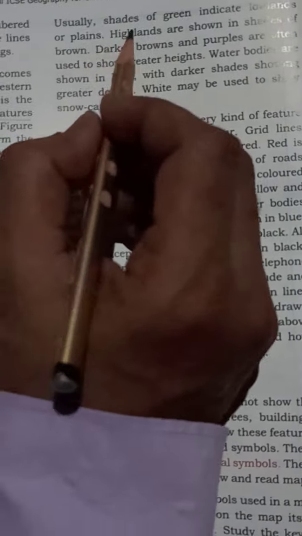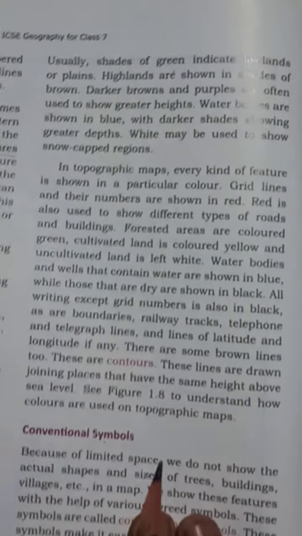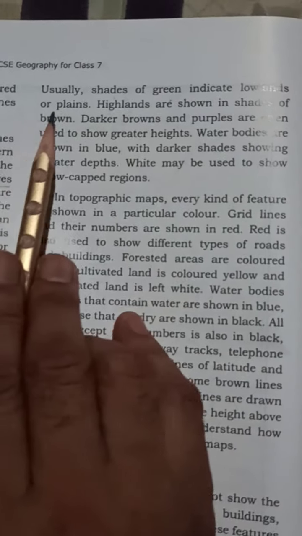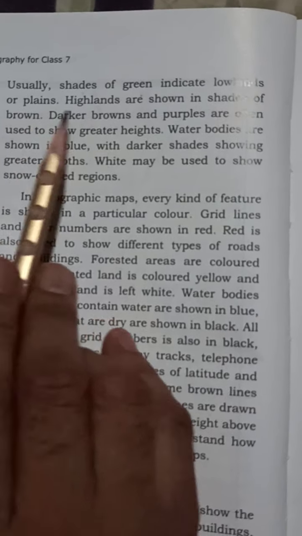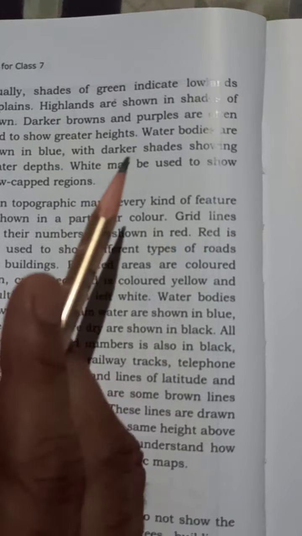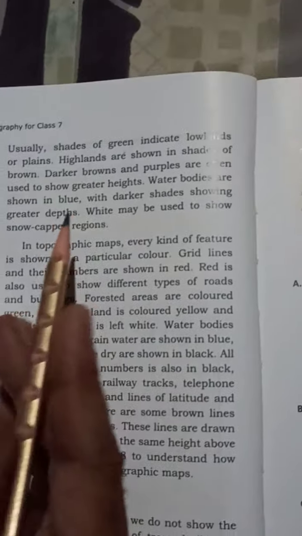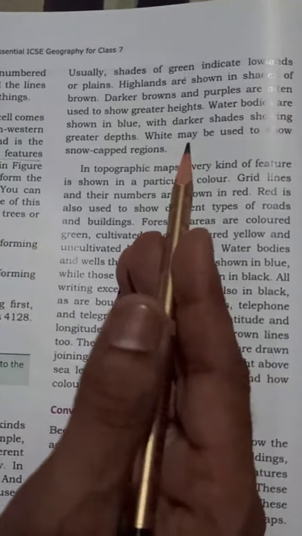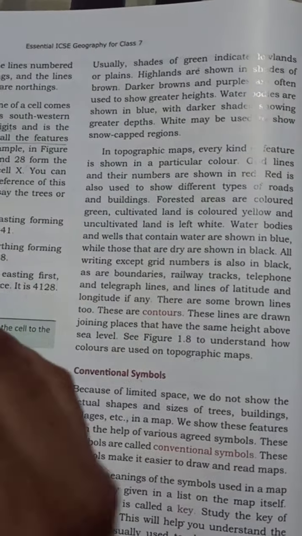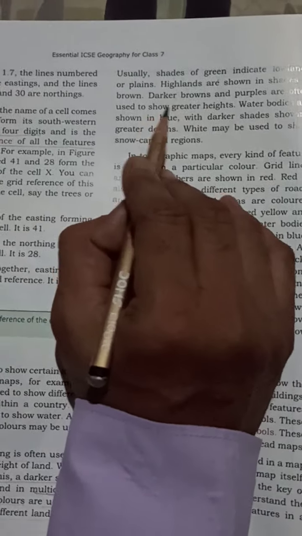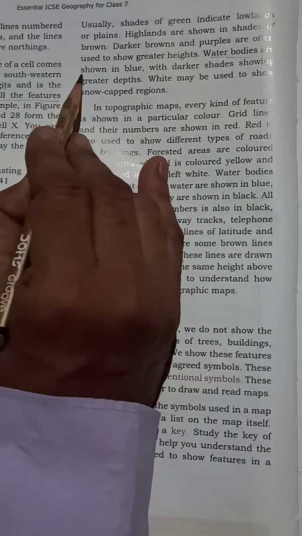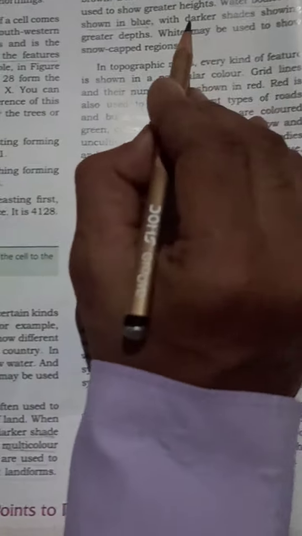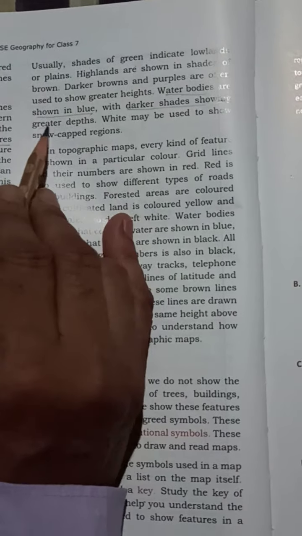The shade of green indicates lowlands or plains. The shades of brown, darker brown and purple are used to show greater height. Water bodies are shown in blue, with darker shades showing greater depths.